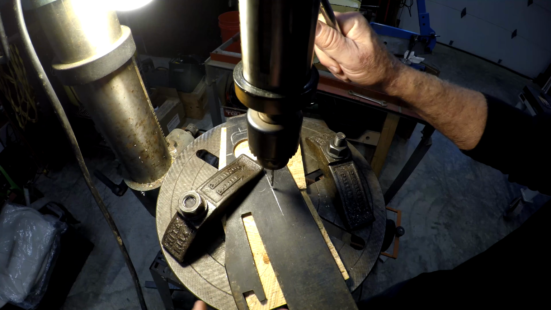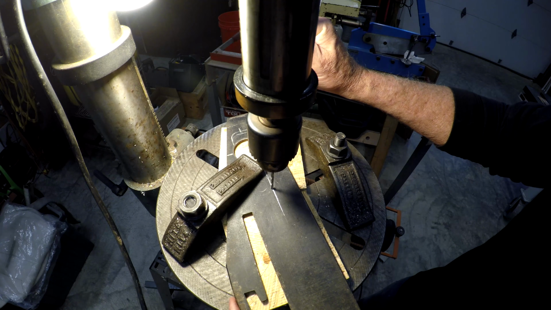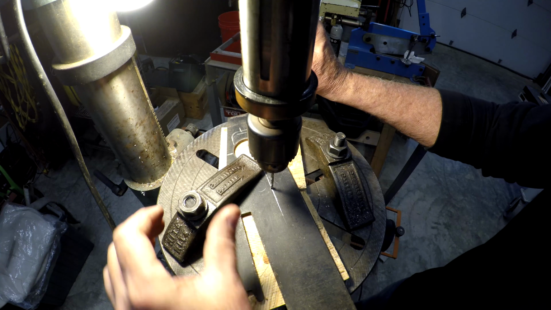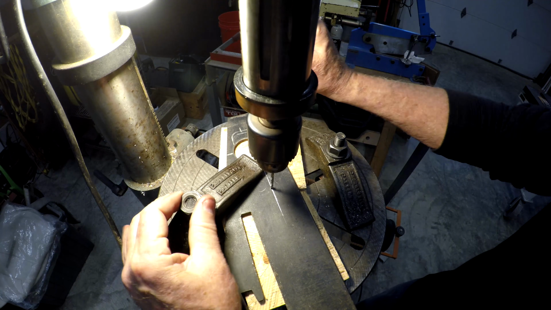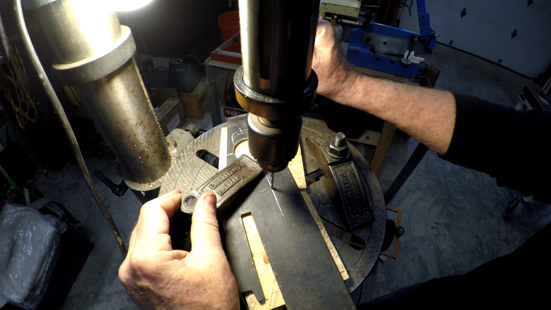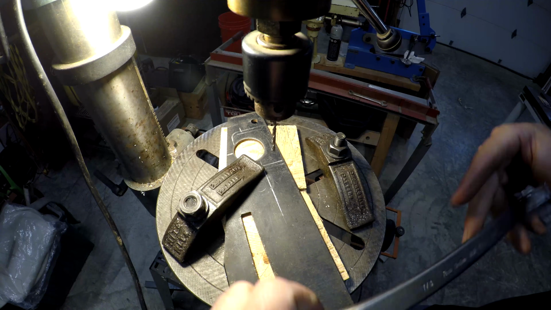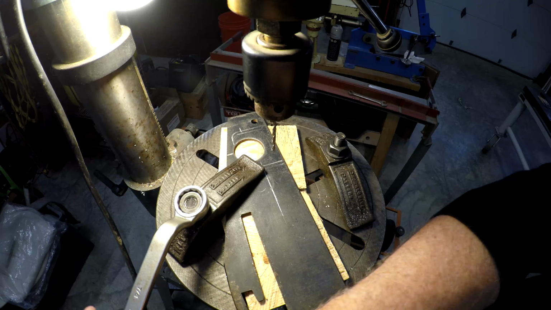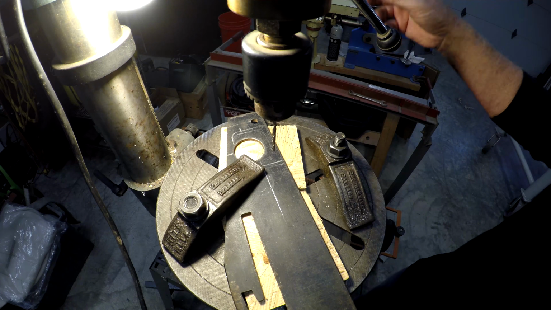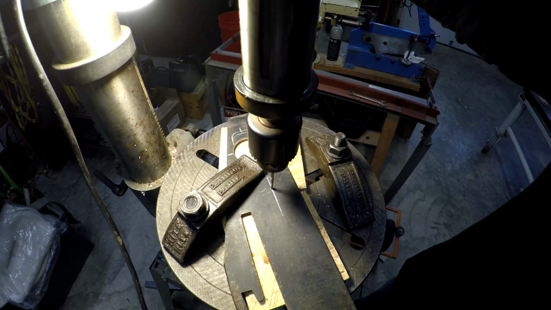So we'll just line this up, and we're just going to drill the pilot hole first, and then we'll drill the real hole. Get this pilot in. I'm just going to put one clamp on. That will keep it nice and still so it doesn't go anywhere. Let's check.